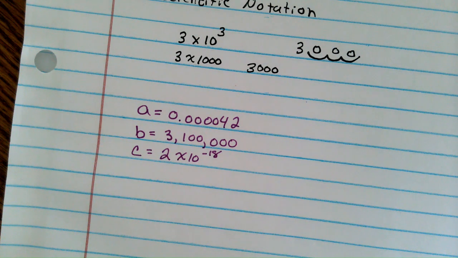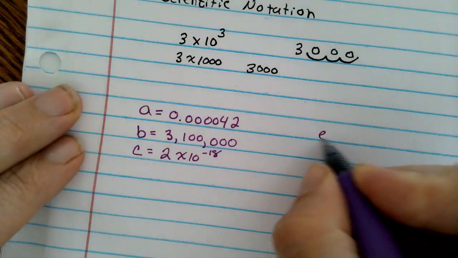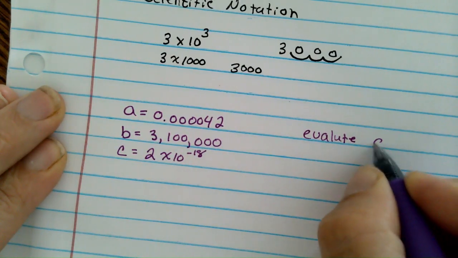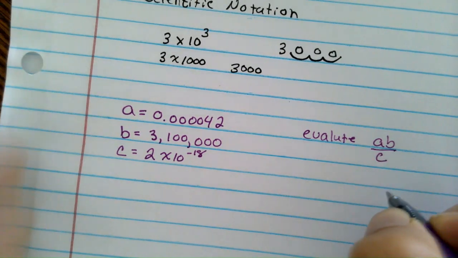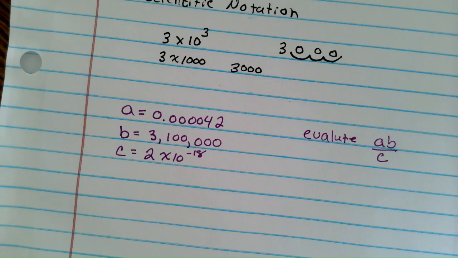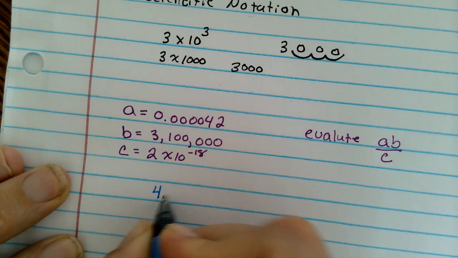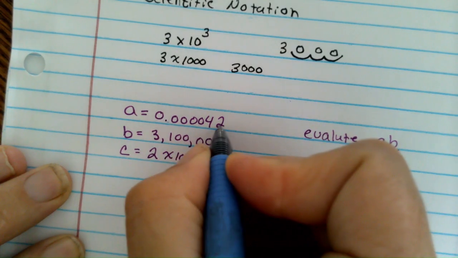So if I want to, let's say, evaluate, I don't say solve because, again, no equal sign, evaluate A, B, C. It actually is a lot nicer if I move these into scientific notation so that I don't make errors in the calculator.